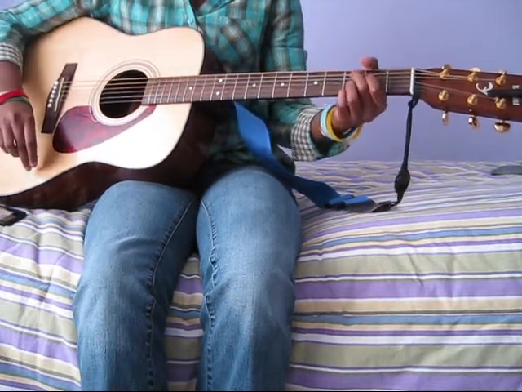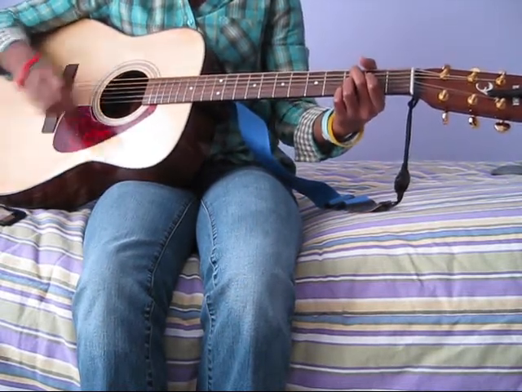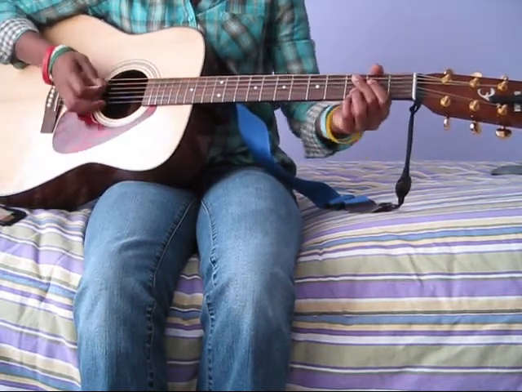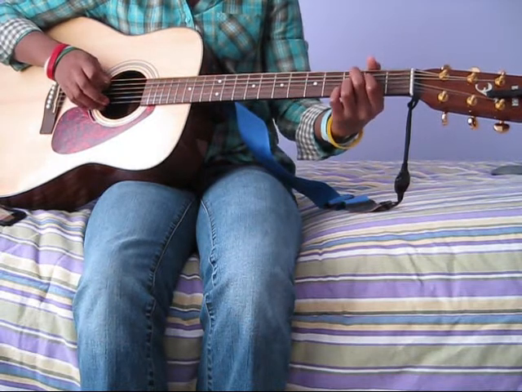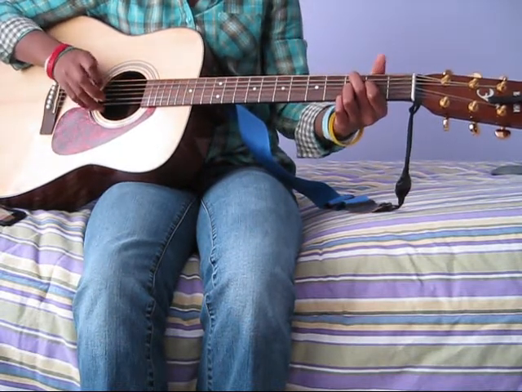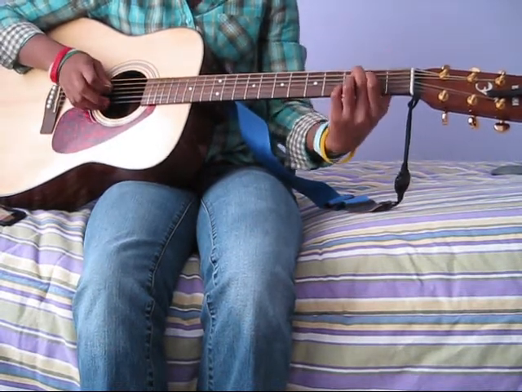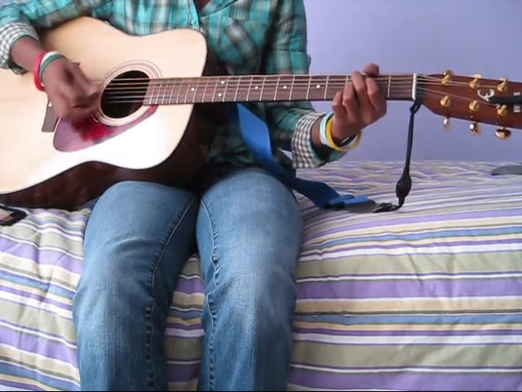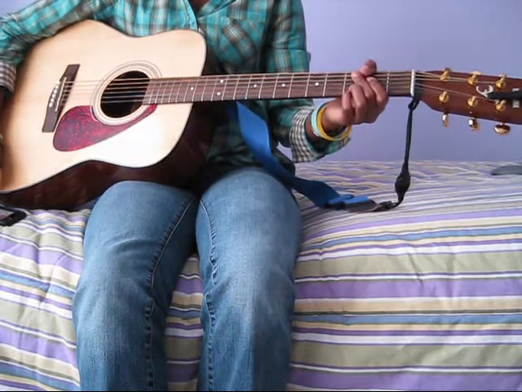position and just move your top 2 fingers down a string. So now your pinky and your ring finger stay the same, but now your middle finger is on the 3rd fret of your A string, and your index finger is on the 2nd fret of your D string. And that's your C add 9.